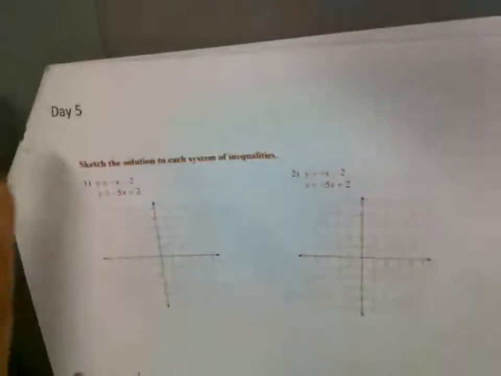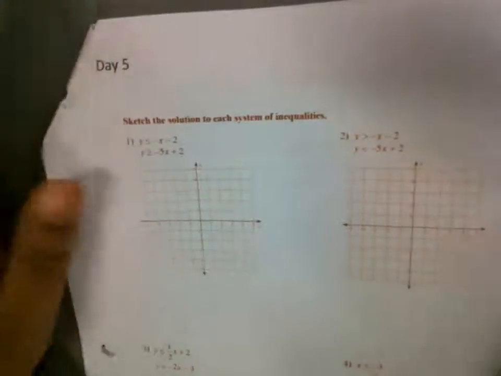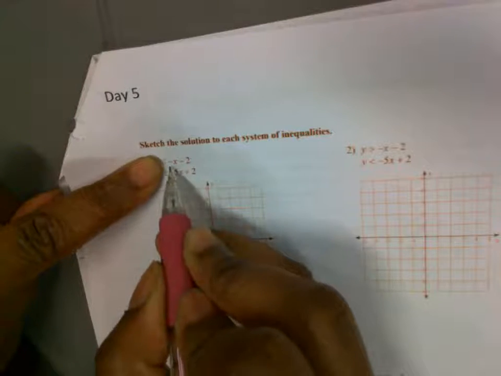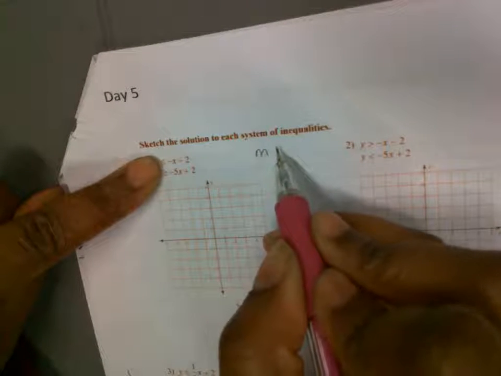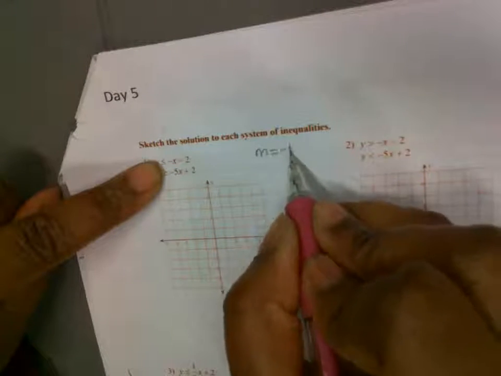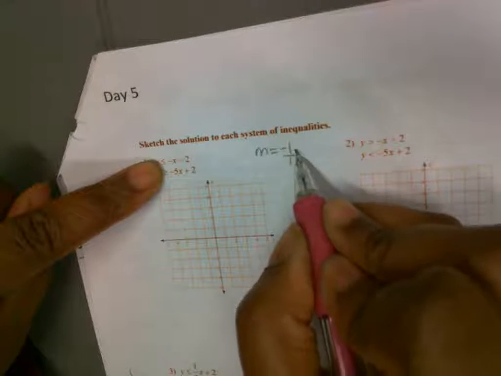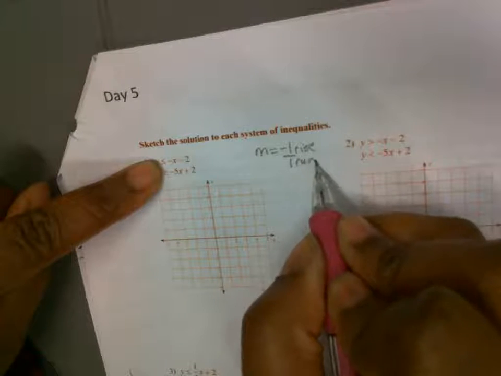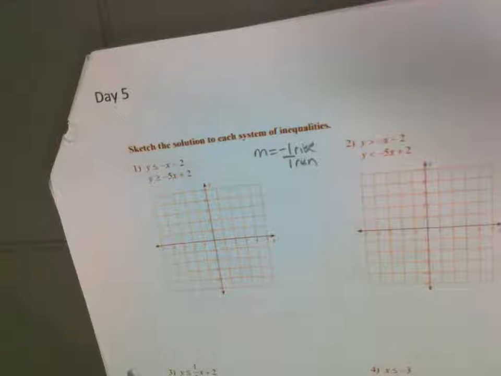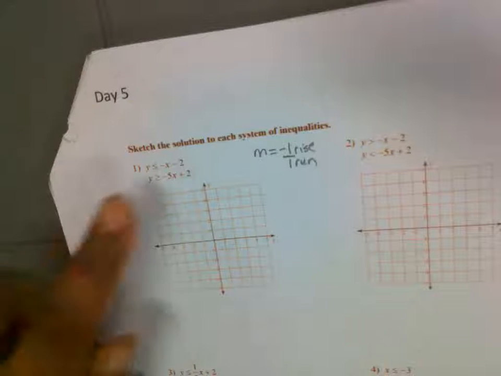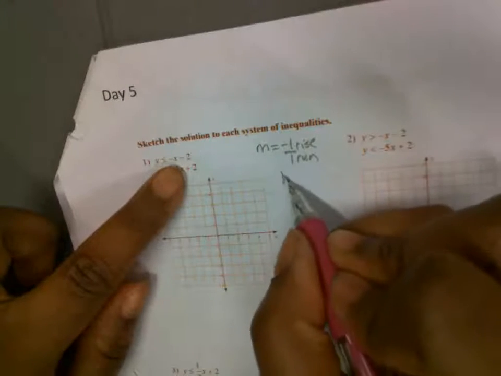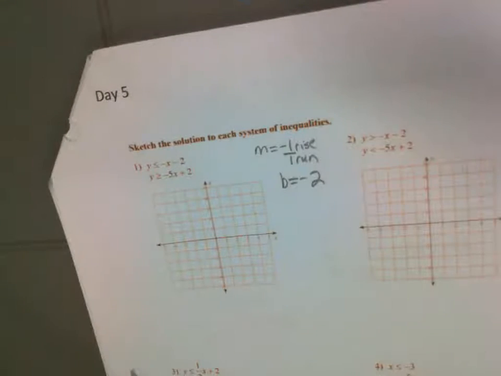Okay. So in the first one, remember when you're graphing an equation, you're going to label your M and your B. Your M is the number that is attached to the X. So my M for the first equation is -1. To write that as a fraction, you just put a 1 under it. So now you have rise over run. Your B is the number that has no variable attached to it. So your B here is -2.